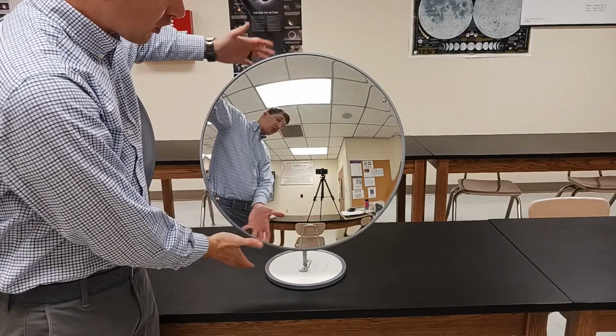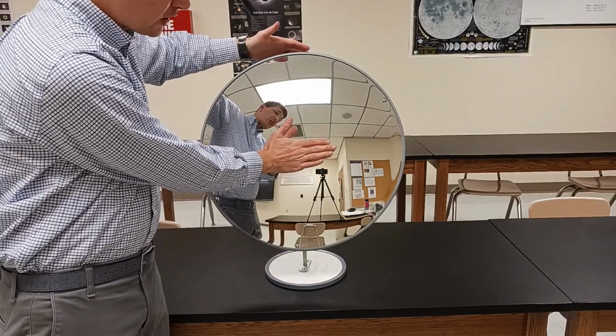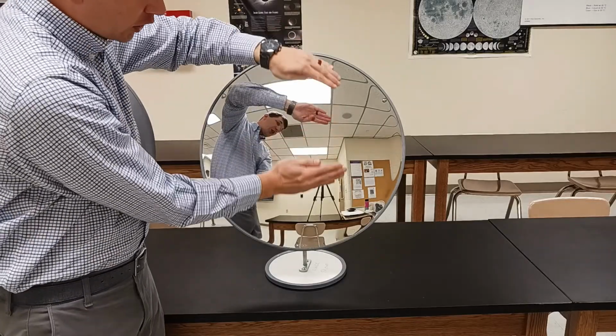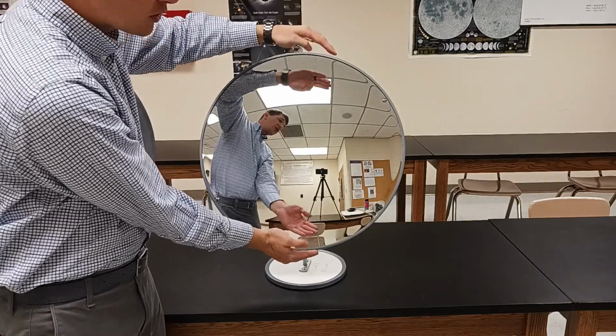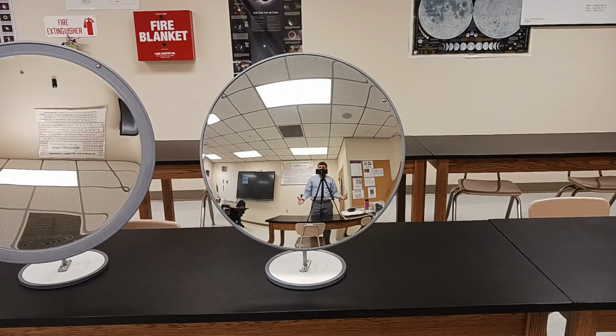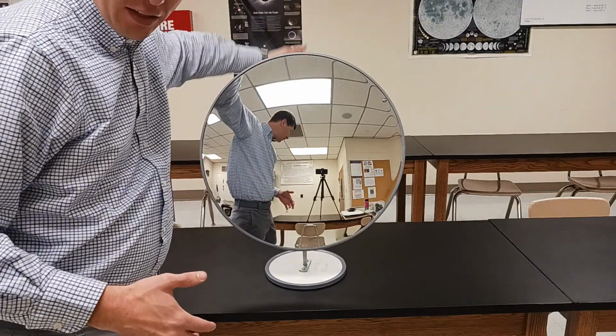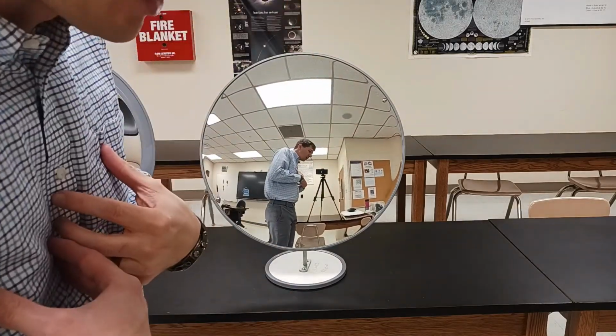So I brought out a much larger convex mirror. The center of this mirror is closer to you, and it's curving away at the edges. As you look into this, you can see me and you can see the room behind me. That image is an upright image, but it's very small because you get a very, very large field of view. It's a virtual image because it appears as if I'm behind this mirror, when in fact, of course, I'm really here in front of it.